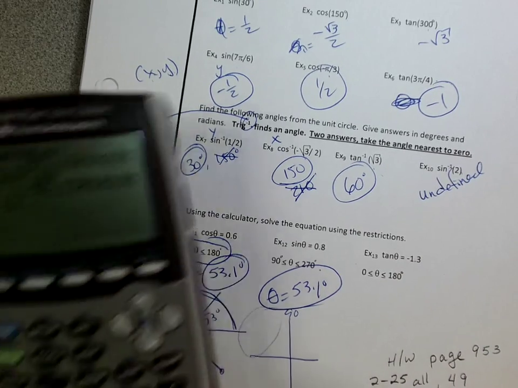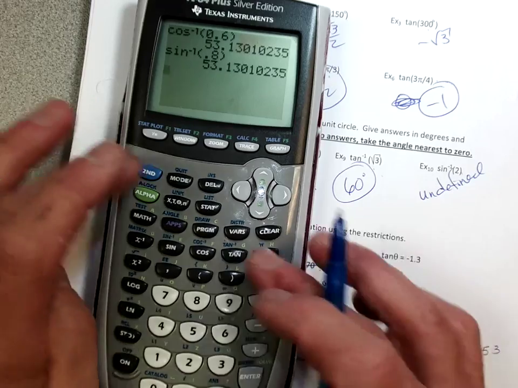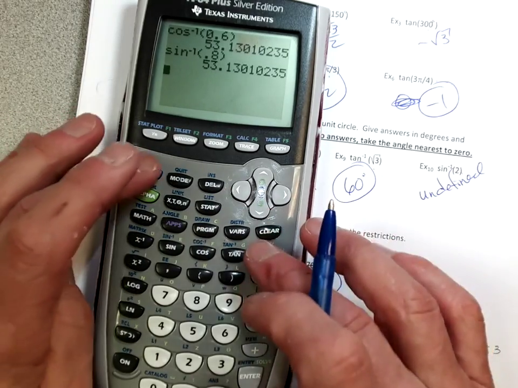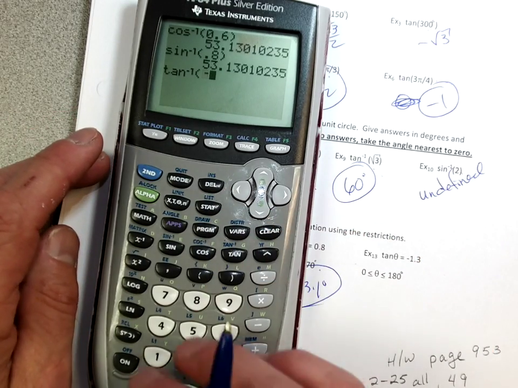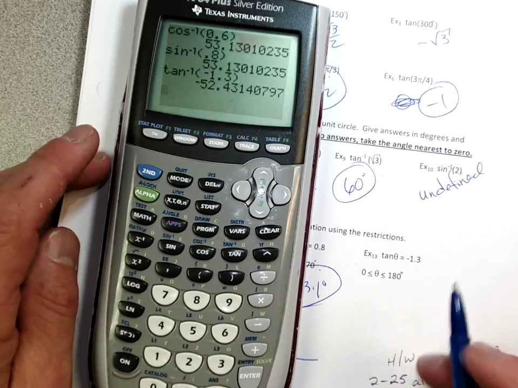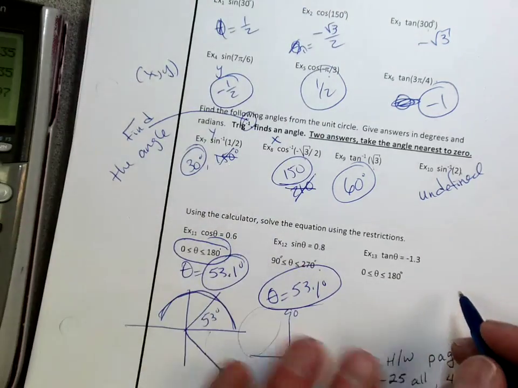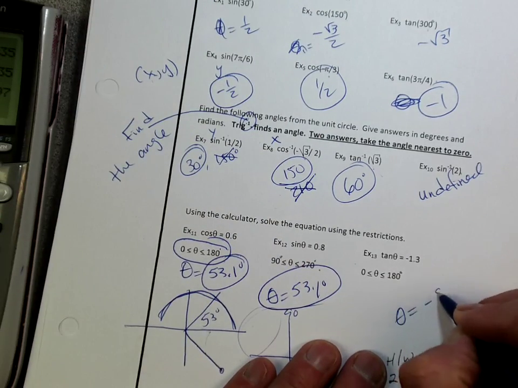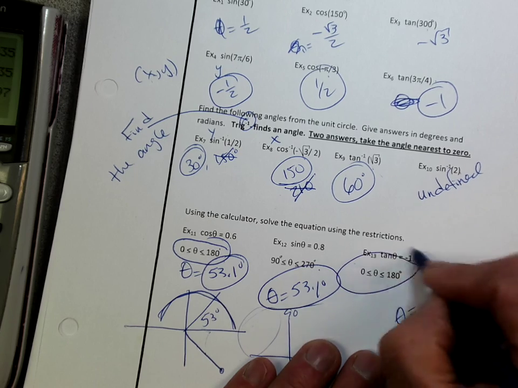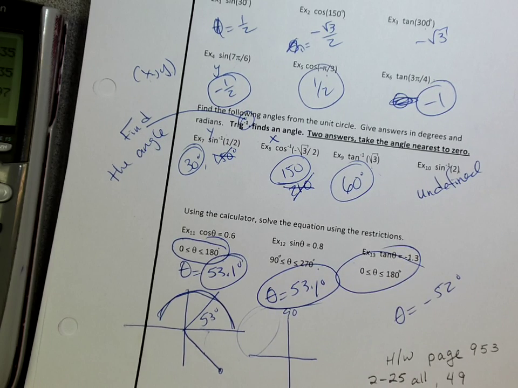And finally, tangent. I do tangent inverse of negative 1.3. And I get negative 52. Now that's a problem. I got theta equals negative 52 degrees. Is that between 0 and 180? No, so we've got to make an adjustment.